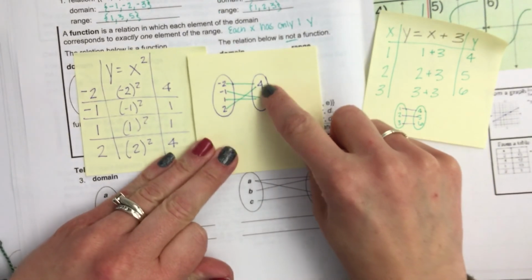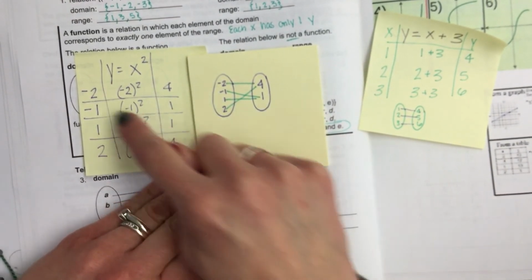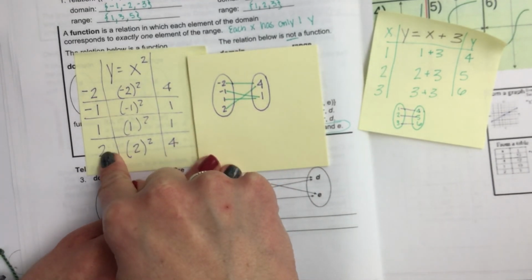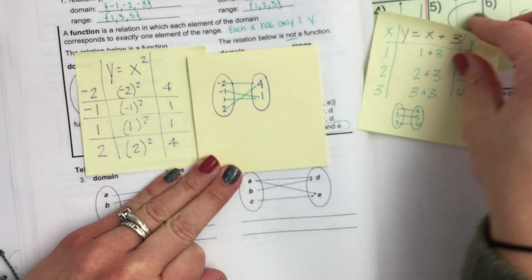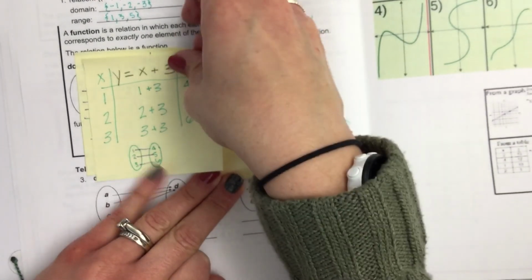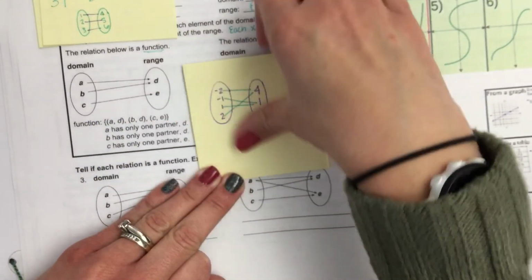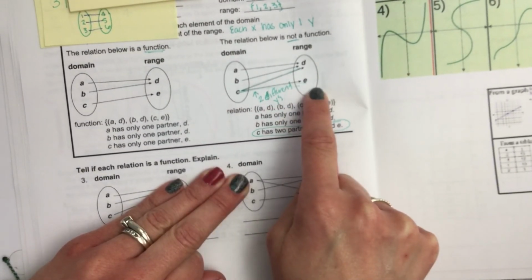They can share a y, but the thing is that in all my inputs, I didn't put a negative 2 in and it gave me 2 different answers. I didn't put a 2 in and it gave me 2 different answers. So that is the big tell. When you put a number in and it gives you 2 different answers, that doesn't work for a function.